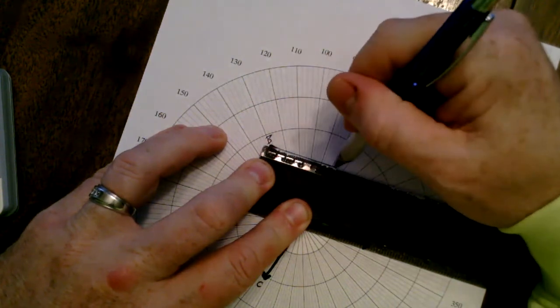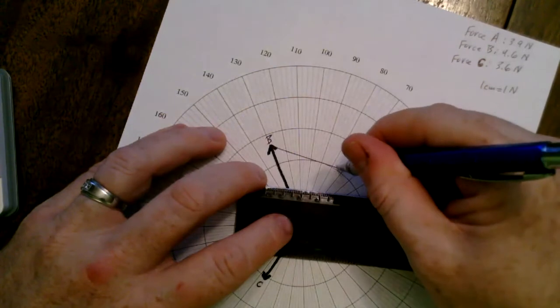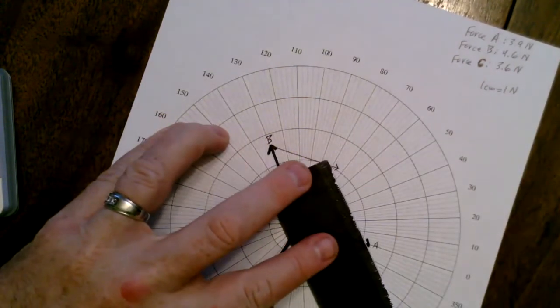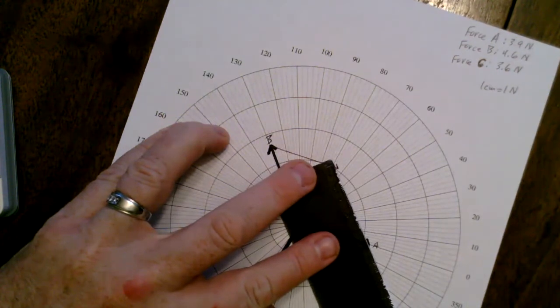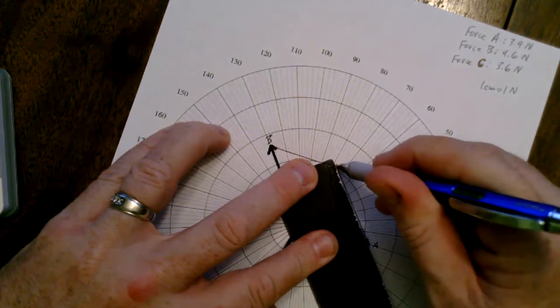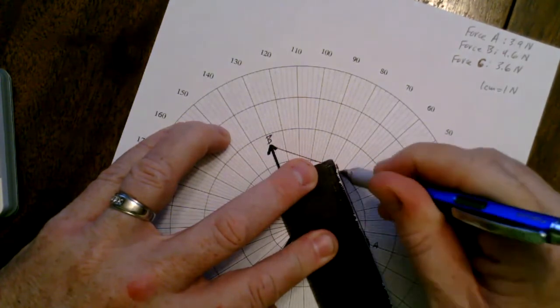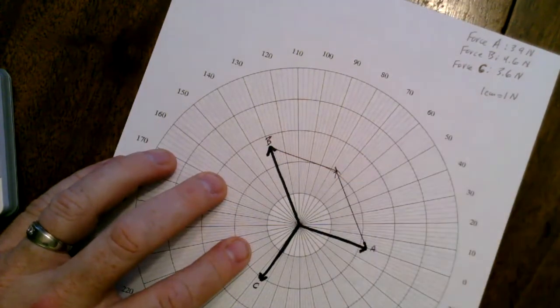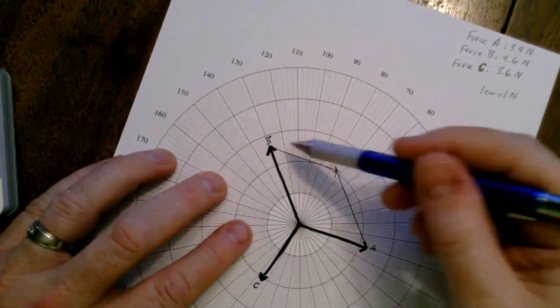That should be about the length of A. And if I connect these two up, this should be parallel to the B one, or pretty close to it. So there's a parallelogram. There's B added on, there's A added on.